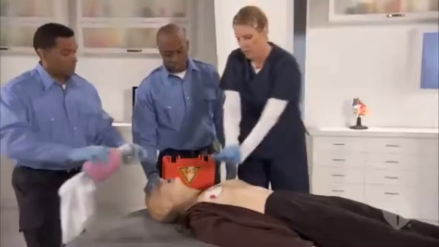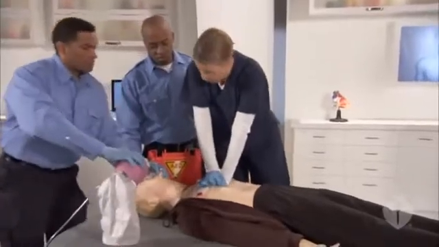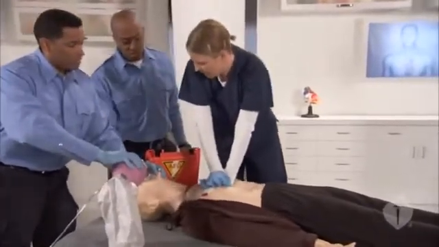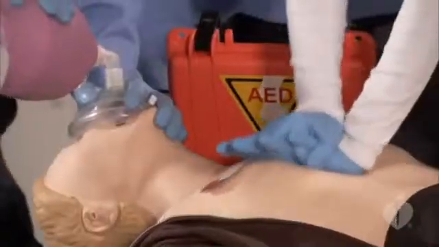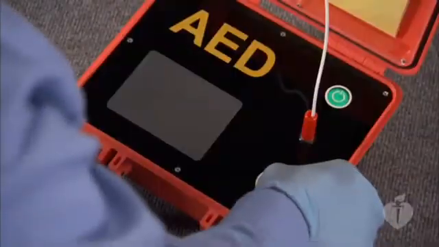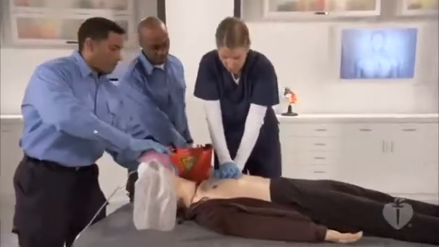Shock needed. Charging. Stay clear of patient. Deliver shock now. Press the flashing button. Shocking now, on 3. 1, 2, 3. Shock delivered. Begin CPR. Start with compressions.